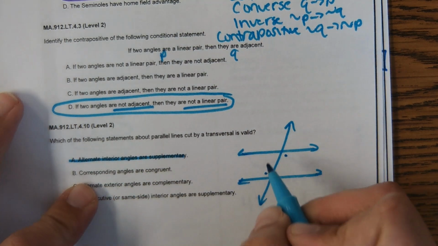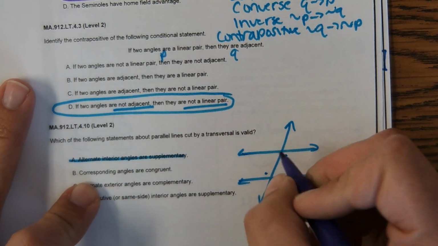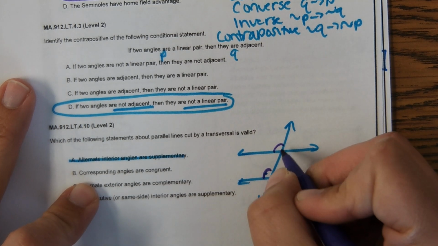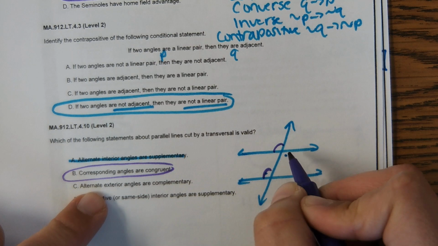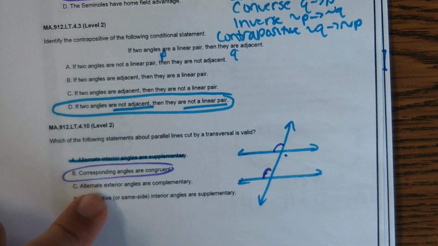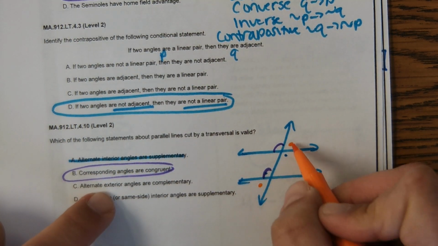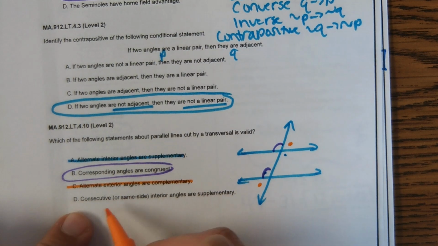Corresponding angles are congruent. So corresponding angles will be like this angle and this angle. Yes, corresponding angles are congruent. It says alternate exterior angles are complementary. Alternate exterior angles are congruent, so that is not accurate.